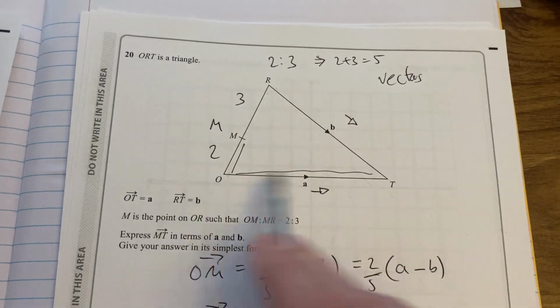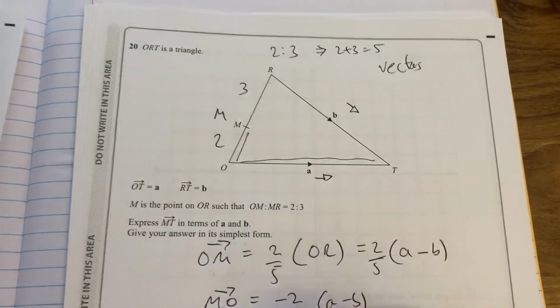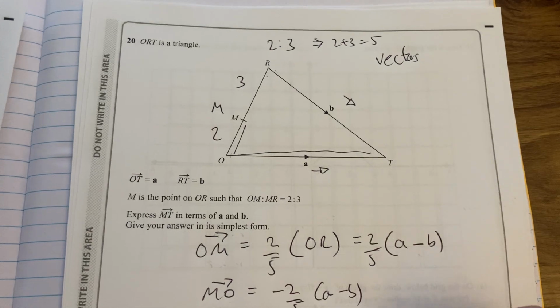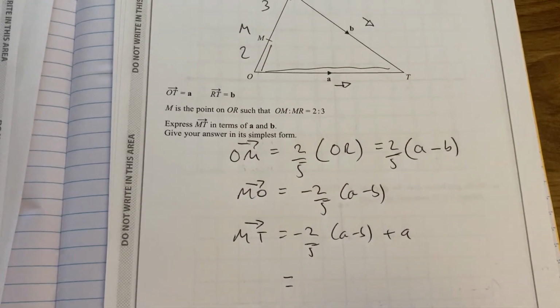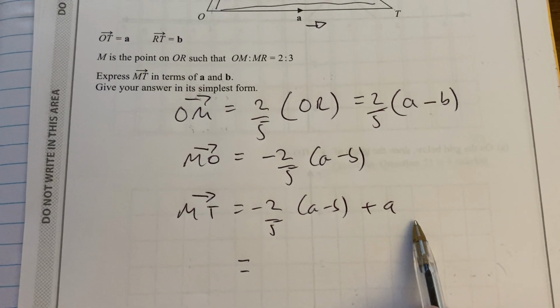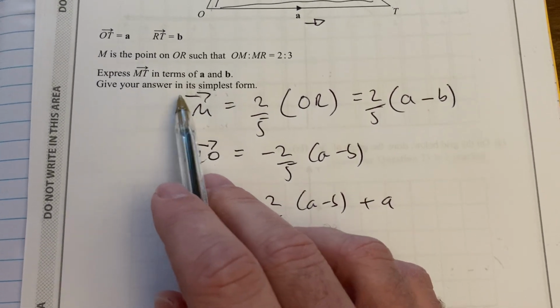So if I want to go from M to T, I want to go minus 2/5 A minus B plus A. And they want to give the answer in its simplest form.